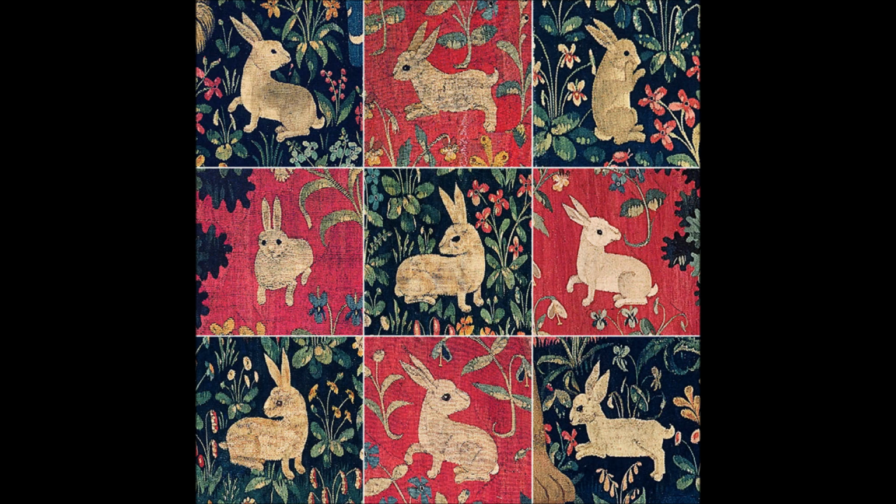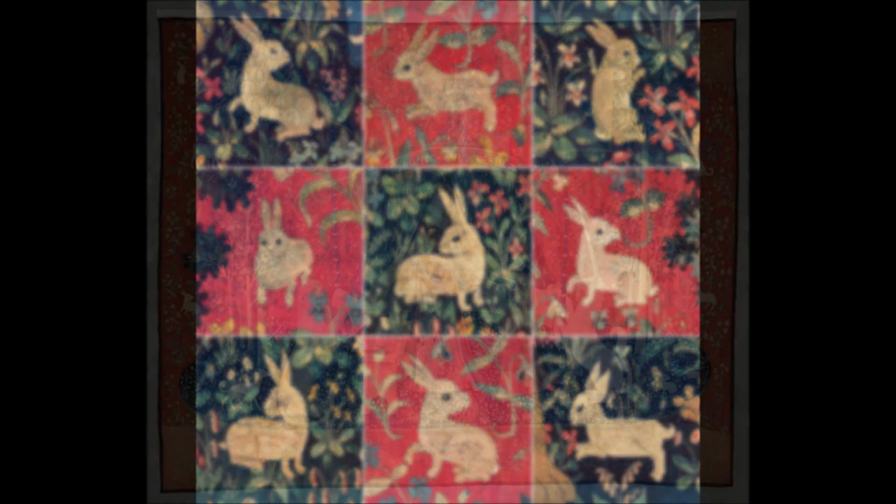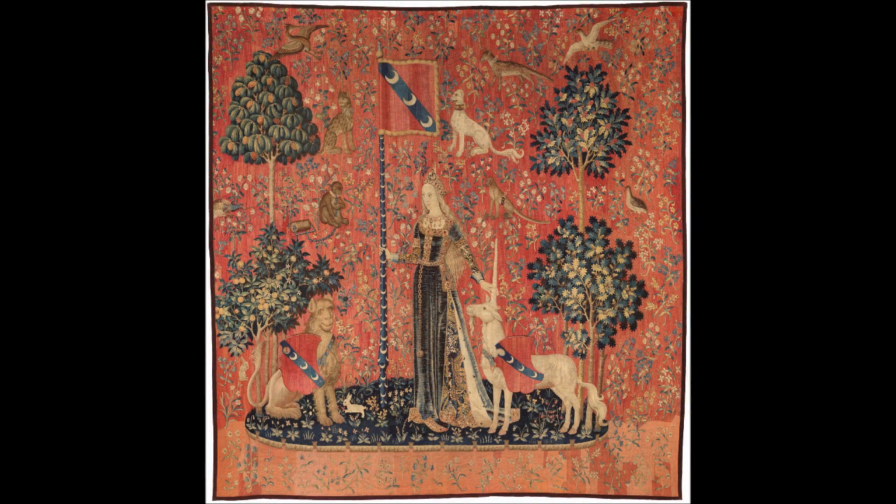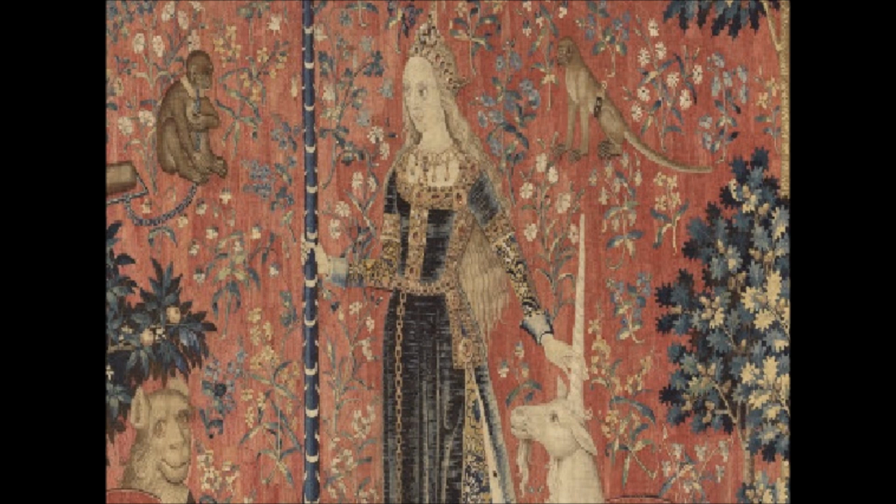The most mysterious and ambiguous tapestry of the series is probably the last one I showed you, the one called À mon seul désir, to my one desire, because the 5 first ones are generally seen as representations of the 5 senses. We have touch, with this scene in which the lady is touching, holding the horn of the unicorn.